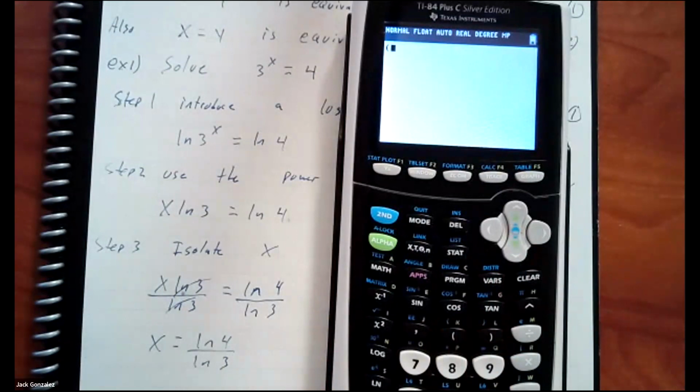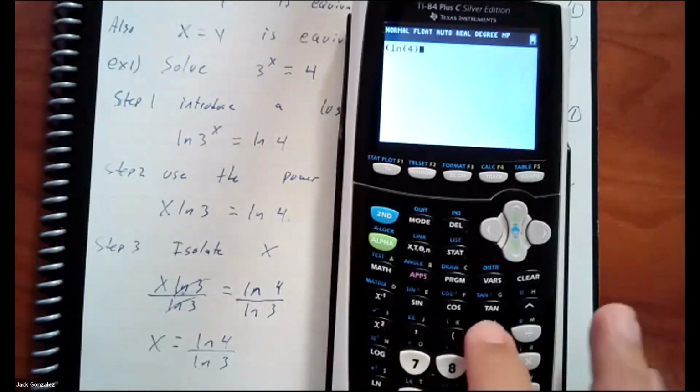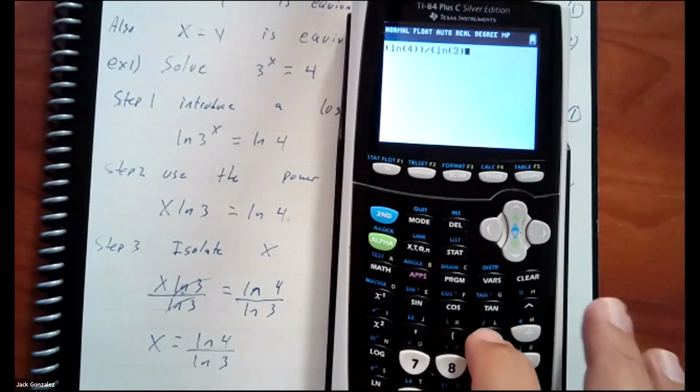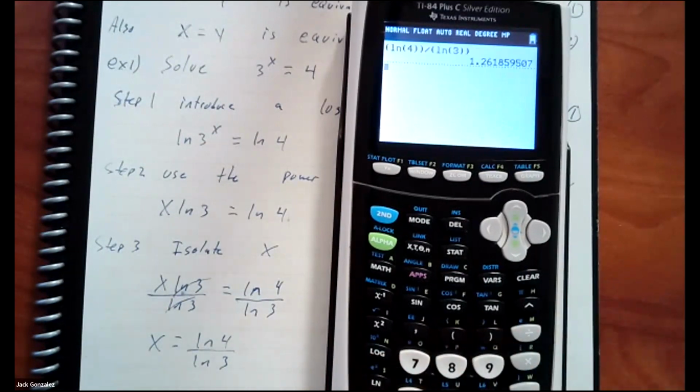If you have an old calculator and you don't have the fraction button, parentheses for the top. ln 4 divide by the bottom, ln 3. That's it. If you have the fraction thing, go ahead and use it.